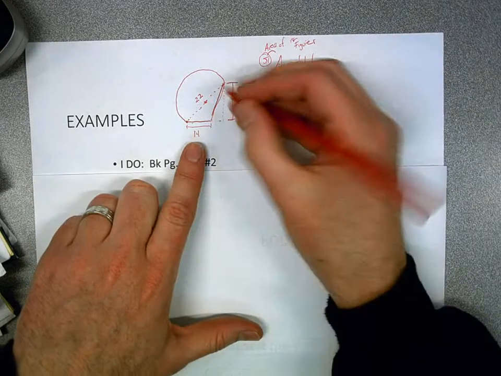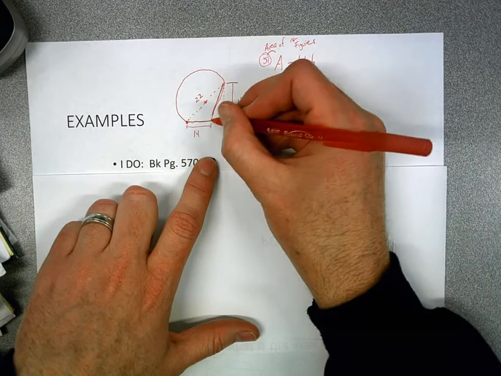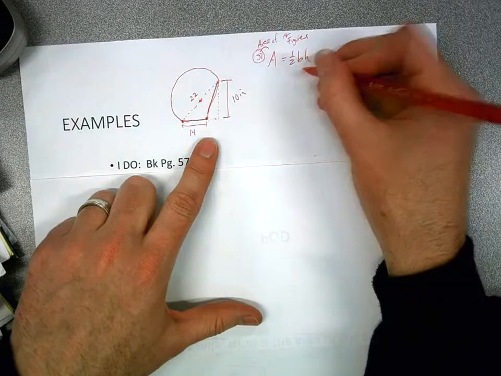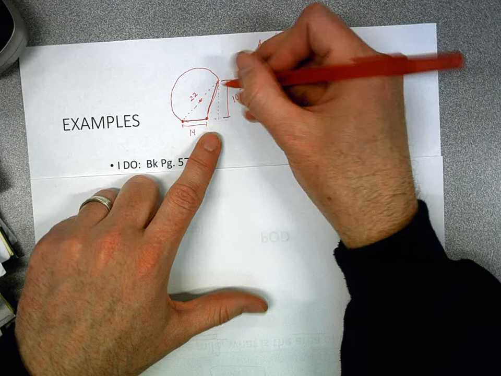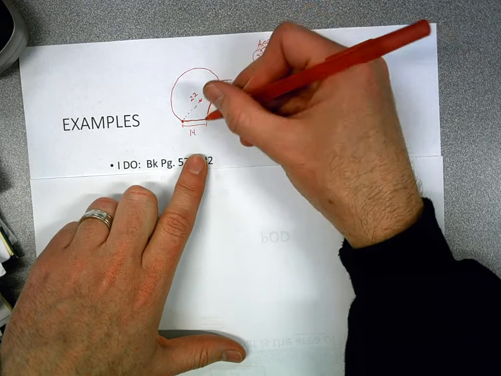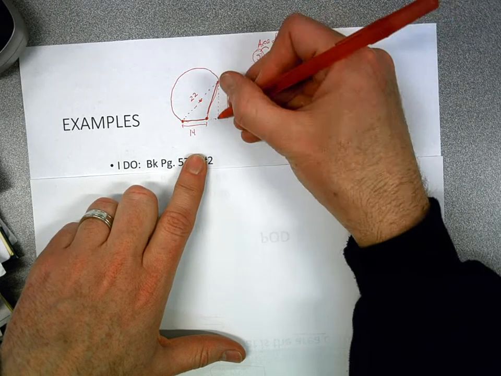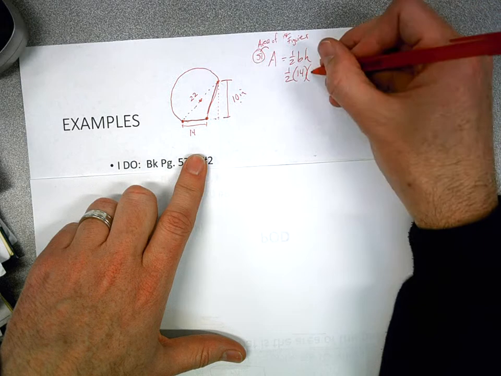Now the base to my triangle is the bottom. Basically that would be touching the ground if it was a fancy building. The base is 14. The height, however, is not the side of the triangle. It's from the very top straight down. That's 10.